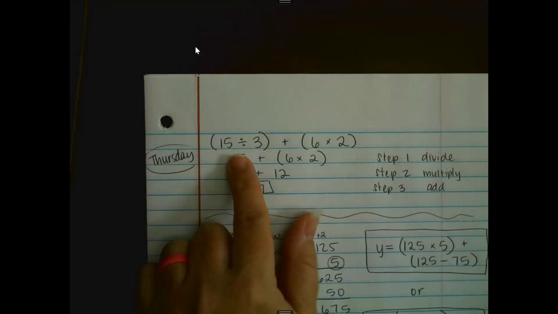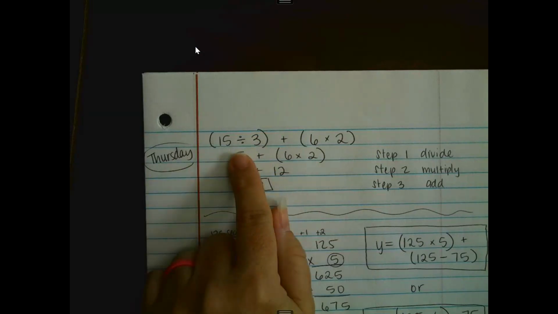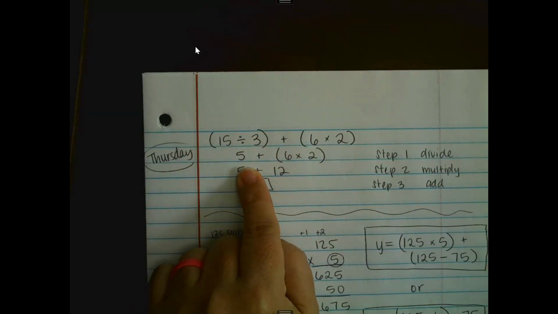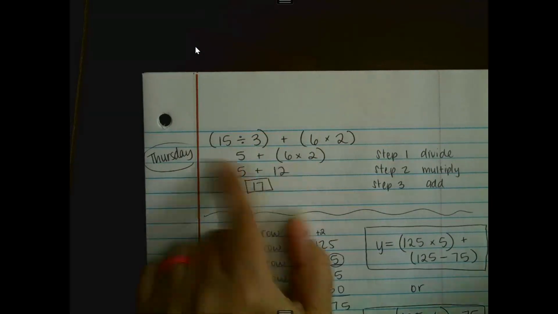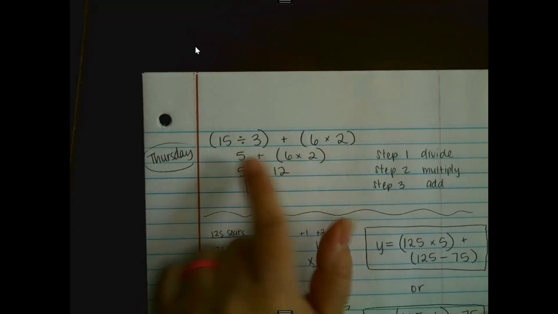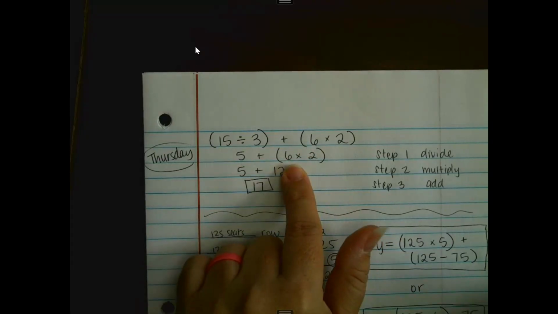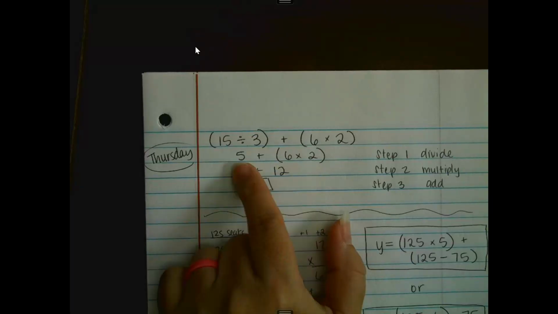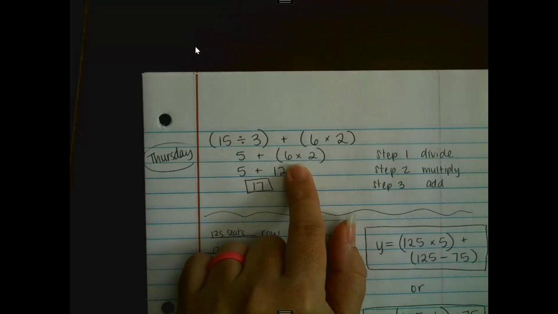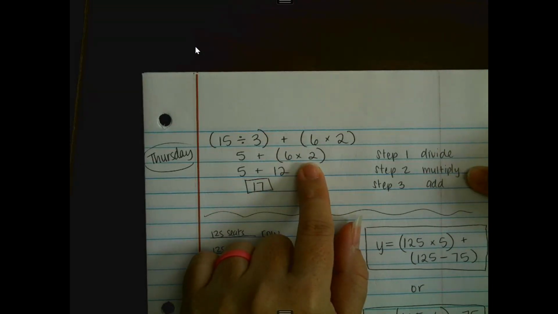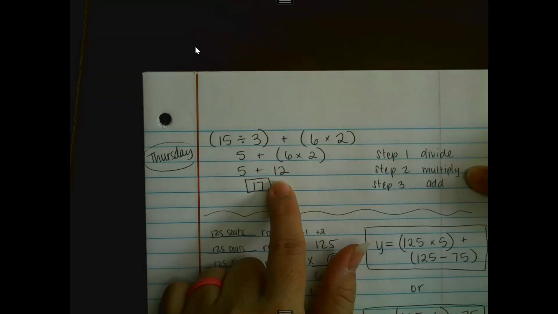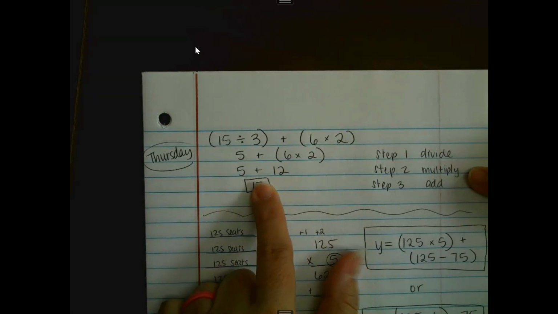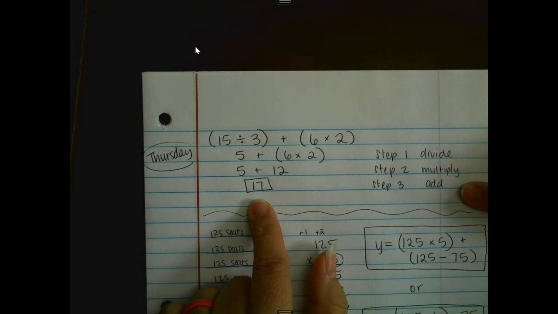So here I've got 2 groups, so 15 divided by 3 is 5, and then I just brought everything down. So if you've got 2 sets, just work left to right. So I brought that down and then carried down everything I haven't used. So then I still have groups. So again, my first step was to divide. My second step is going to be to multiply to be able to work in that group. And then 6 times 2 is 12, so I'll bring everything else down. And then my third step is going to be to add. So 5 and 12 is 17.